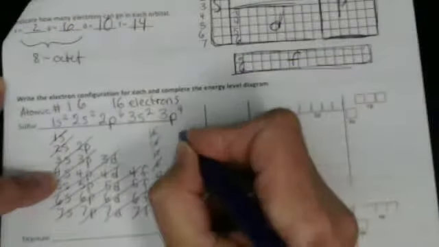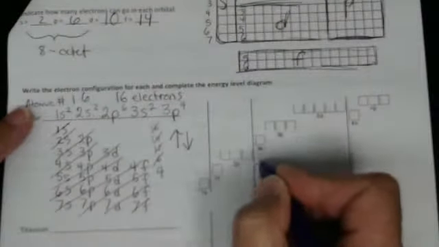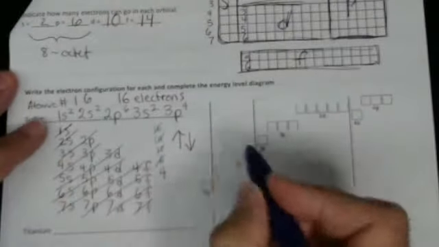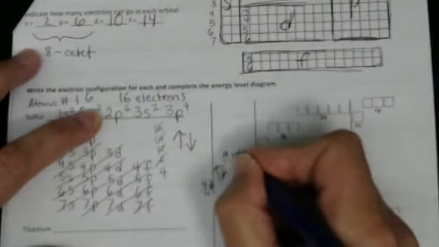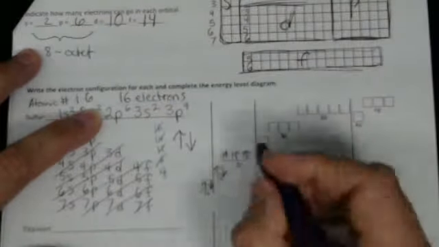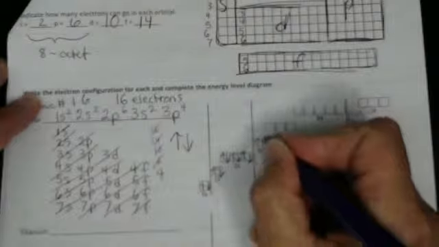To look at our diagrams, remember we have to put in one up arrow and one down arrow when we fill. But let's put in all the up arrows for each number and letter before we wrap around. So for 1s, we're going to put in an up arrow, and then we'll put in a down arrow, because there's only 2. For 2s, we're going to put in an up arrow, and then we'll put in a down arrow. For 2p, we're going to put in 1, 2, 3 up arrows, and then we'll come back down and put in 1, 2, 3 down arrows to represent the 6 that I have. 3s, 1 up, 1 down.